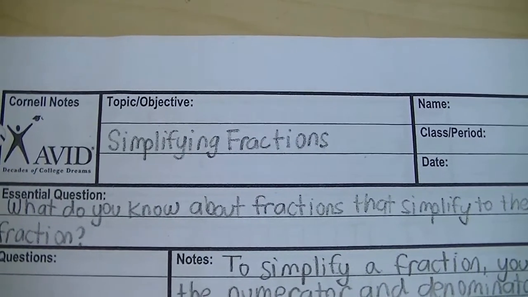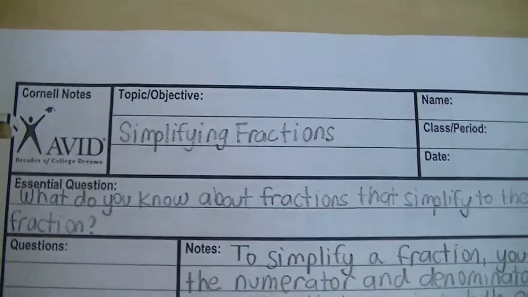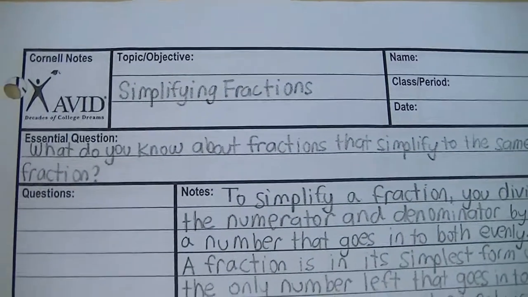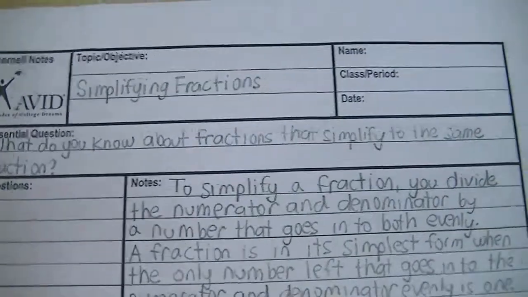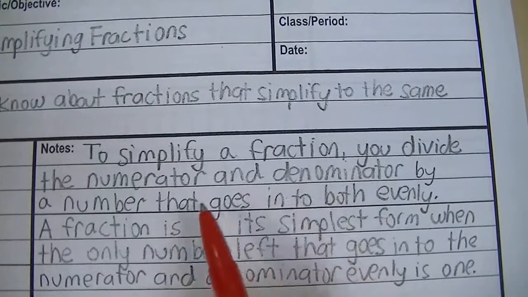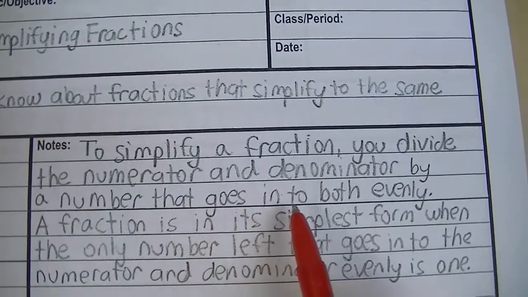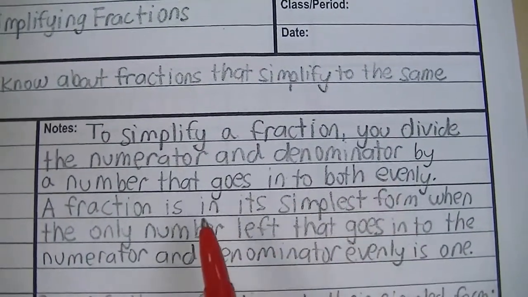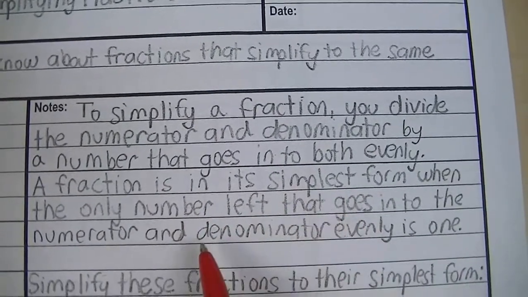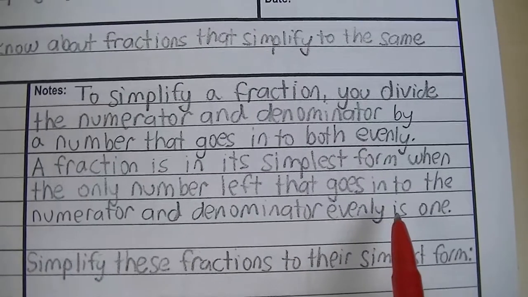Our topic today has to do with simplifying fractions. The essential question is, what do you know about fractions that simplify to the same fraction? To simplify a fraction, you divide the numerator and denominator by a number that goes into each evenly. A fraction is in its simplest form when the only number left that goes into the numerator and denominator evenly is 1.